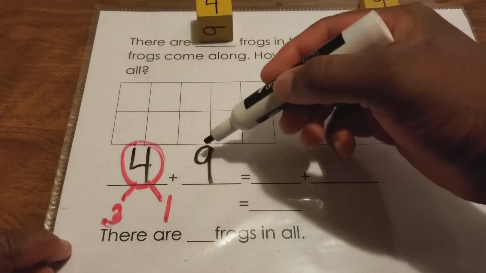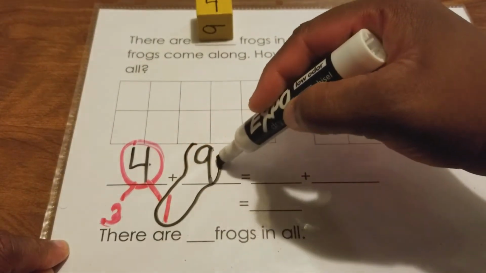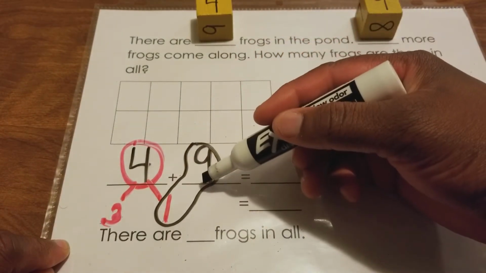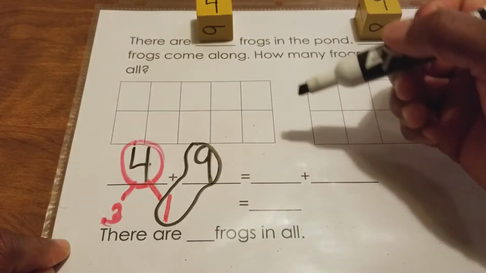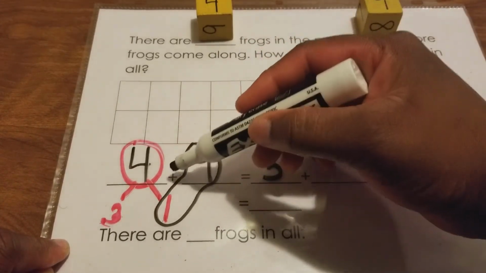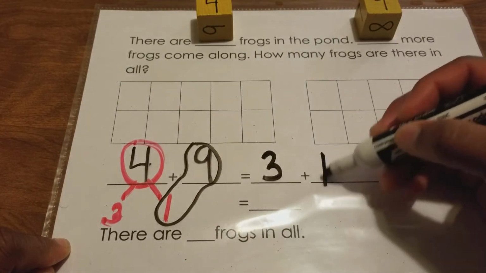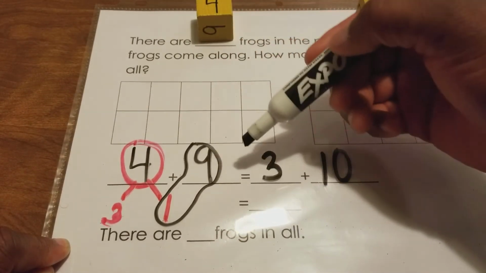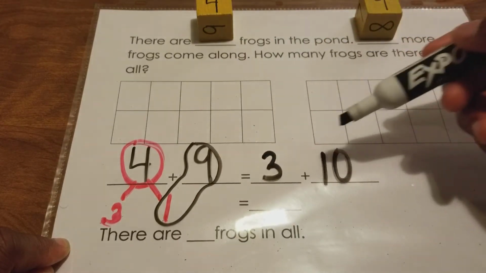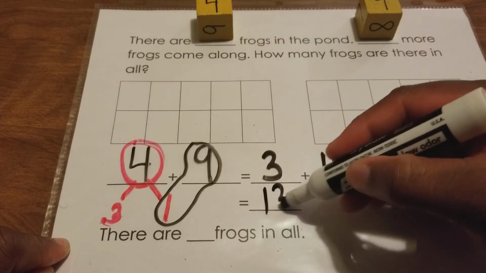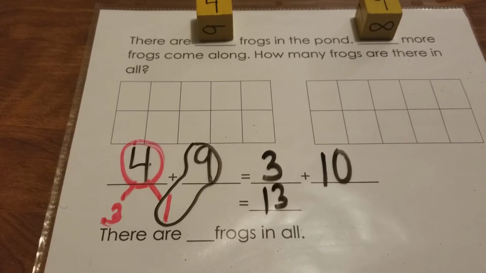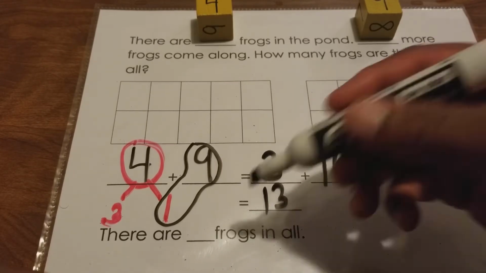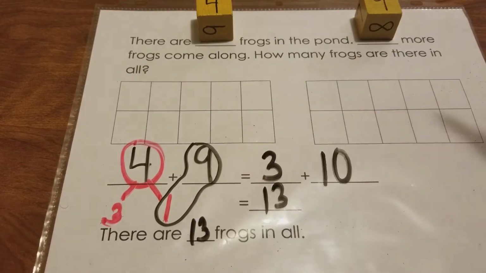So here we go. 9 and 1 is 10, right? So I see 3 plus 10. 4 plus 9 is the same as 3 plus 10. Oh, that equals 13. Okay, so again, there are 13 frogs in all.